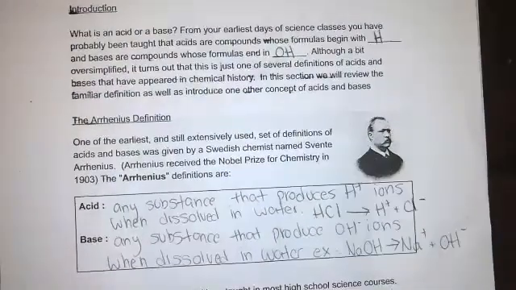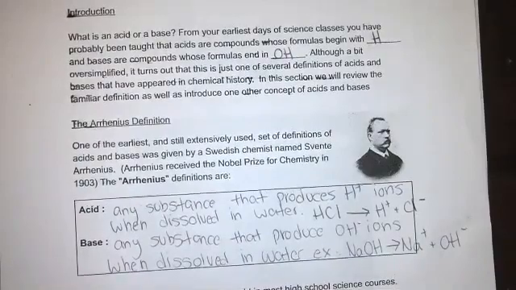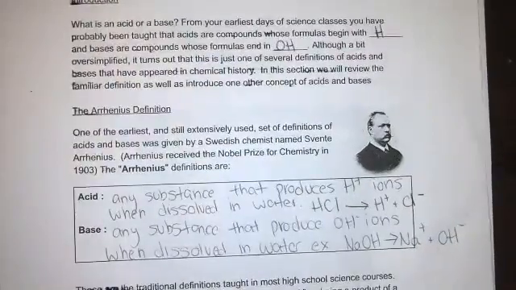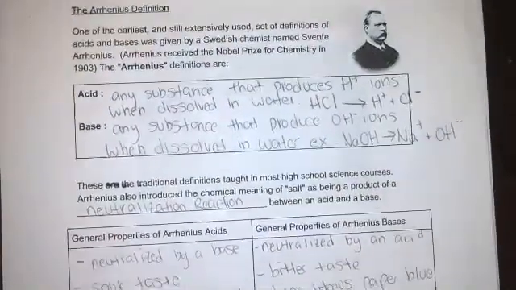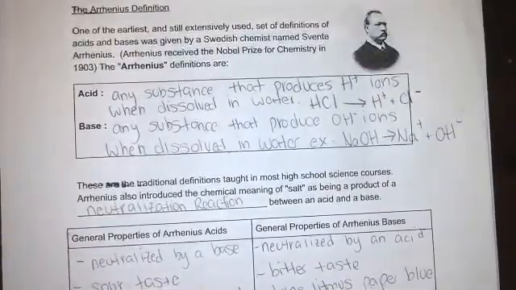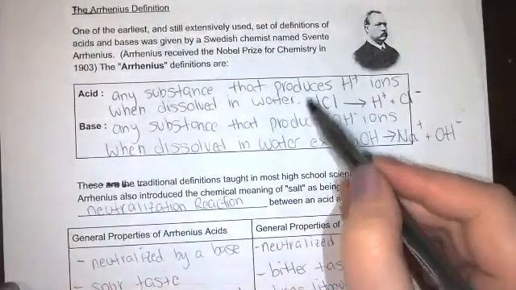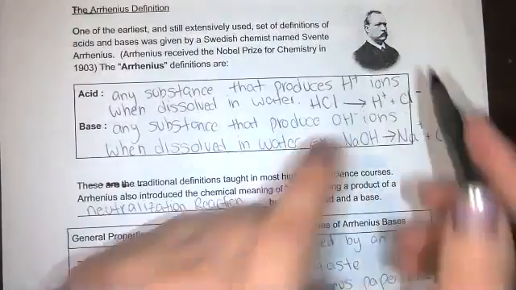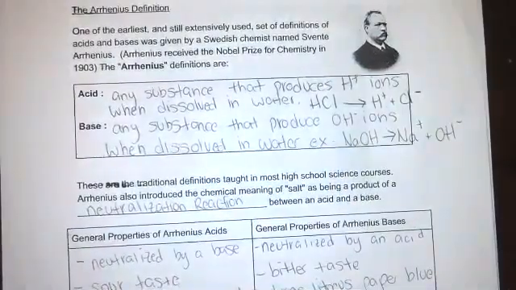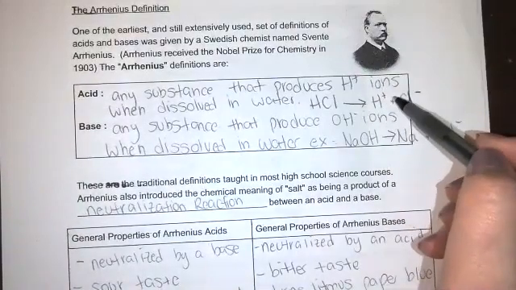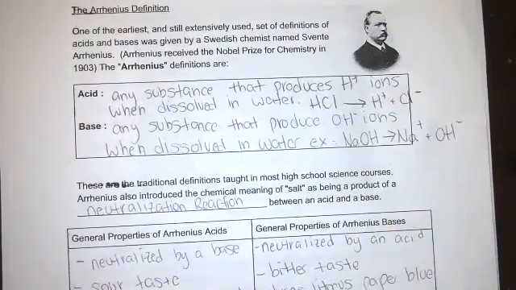We're going to first start off with what you've probably already talked about in Science 10, but may not have been told what it was called: the Arrhenius definition. This definition states that an acid is any substance which will produce hydrogen ions in solution. We have an example of hydrochloric acid dissociating in water to produce hydrogen ions and chloride ions. Remember back to Science 10, the pH scale is really just a logarithmic scale looking at the concentration of hydrogen ions present. So the more hydrogen ions present, the more acidic something is.